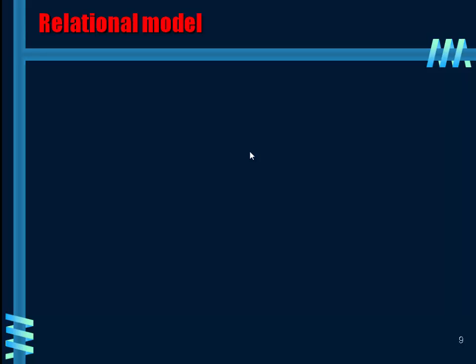Next one is the relational data model. In this relational data model, data is organized in two-dimensional form, that is nothing but a table, as I told you in the previous class. Here, a relationship is maintained by storing a common field. We can establish a relation between two tables by storing a common field.